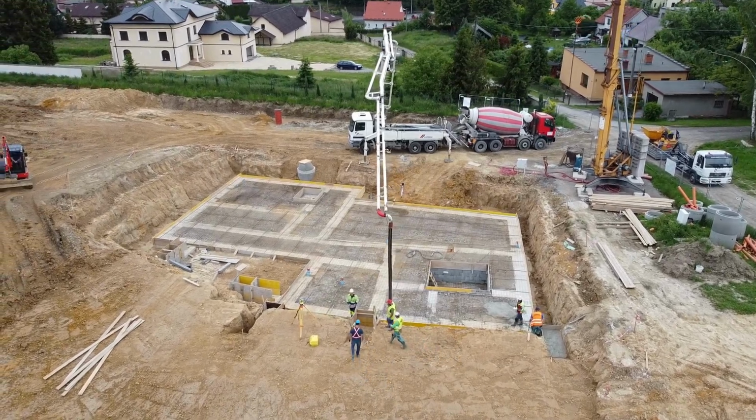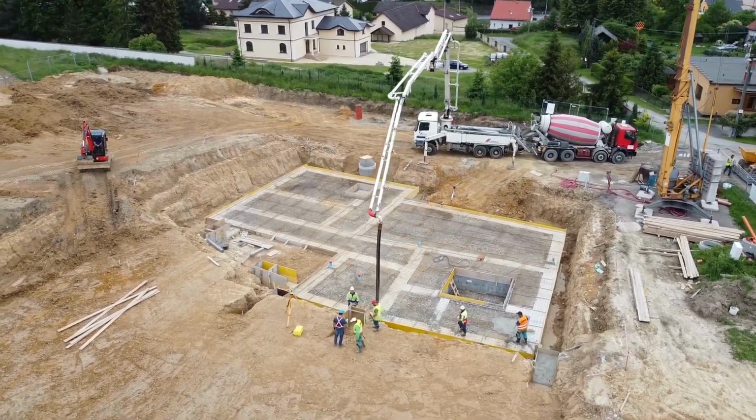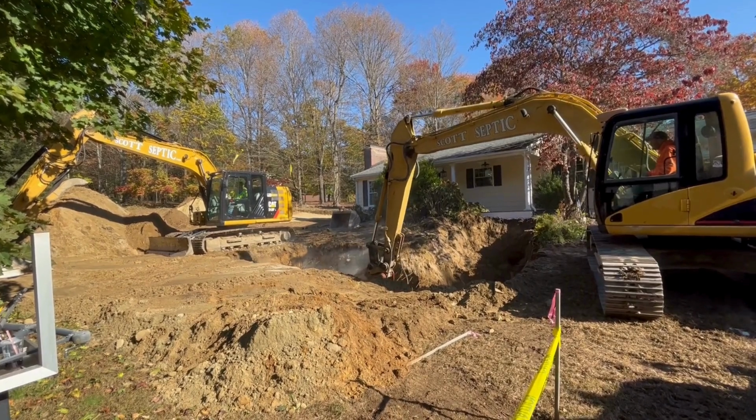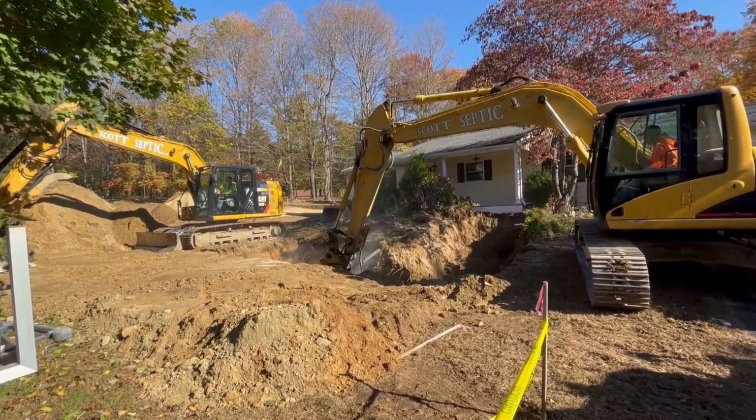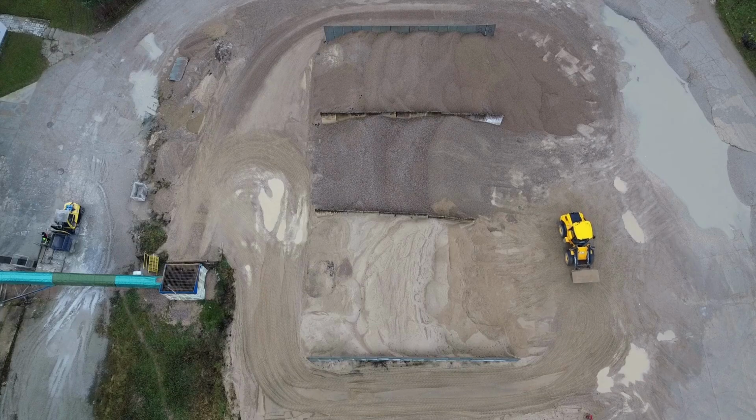Construction begins long before a foundation is poured. One of the most crucial steps before building anything is preparing the land itself. This is where construction grading comes in. Grading isn't just about leveling the ground.